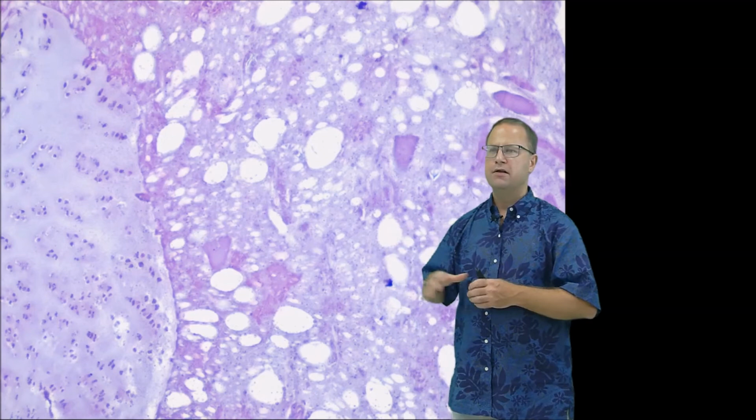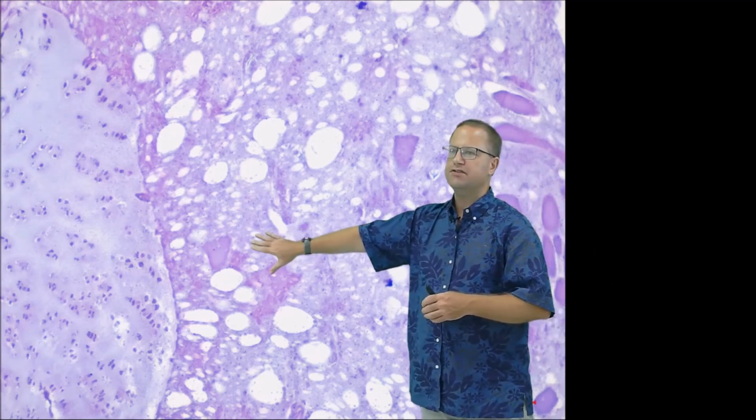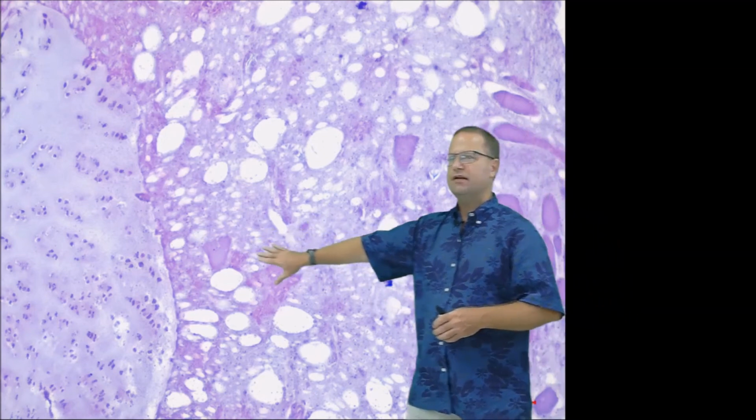Okay, now we're going to talk about how to analyze our histological sections and quantify how many different tissues are there. So this section right here is our third Vienna sausage section. And so you can see on the left-hand side, or your right-hand side, this is a lot of hyaline cartilage over there, very easy to identify.